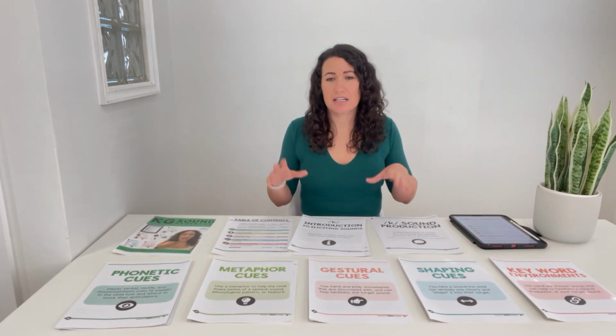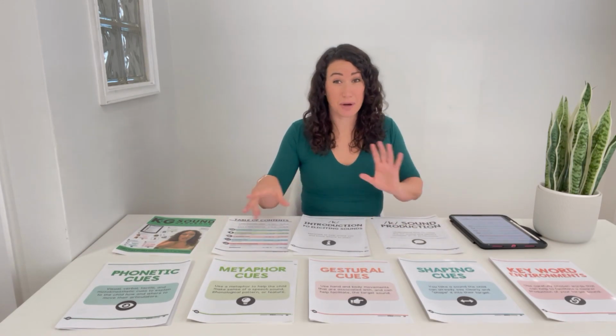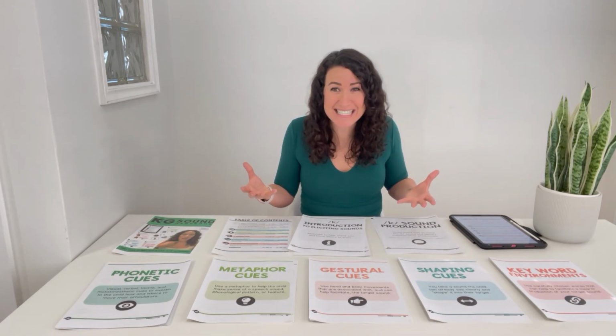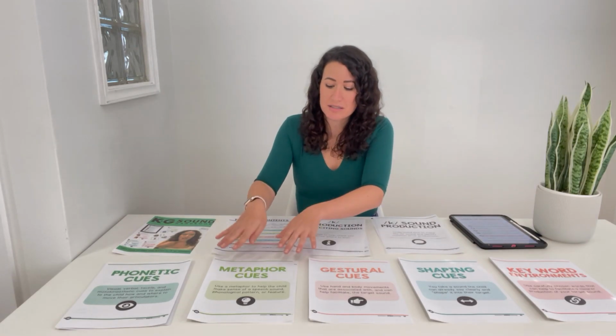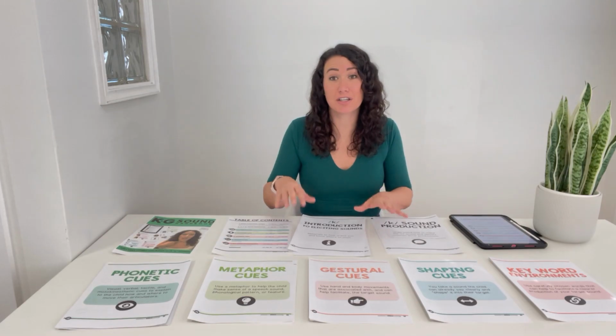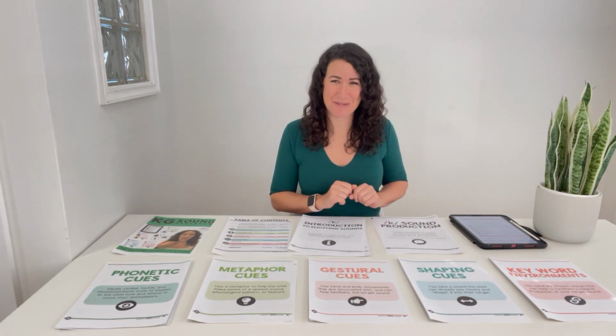If you're not sure where to start, you can start at both places or trial both K and G and see if it's going to help elicit the sounds. But we have split them up because the metaphors, gestures, shaping cues, and keyword environments are different between K and G. So it's kind of like a two-in-one handbook guide here.